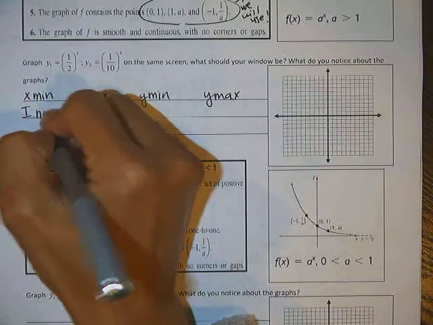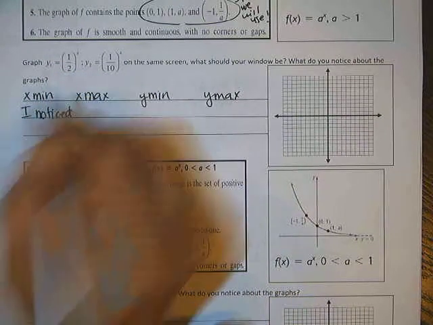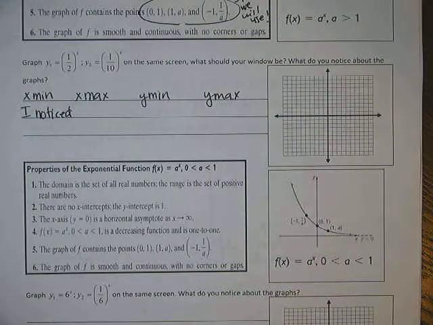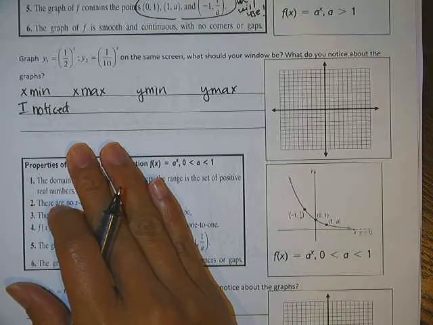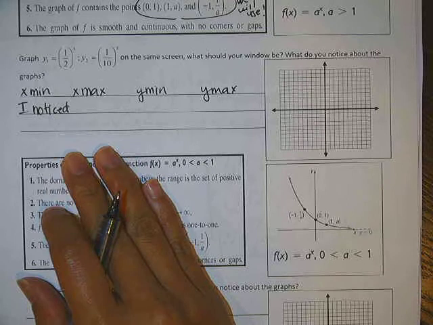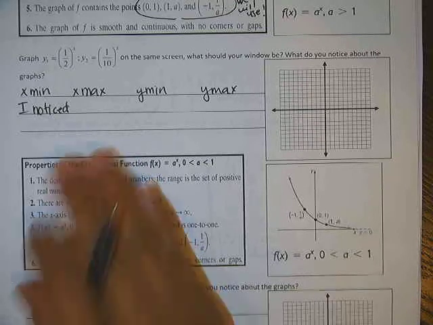I noticed something about y1 and y2. How are they the same? How are they different? What's interesting to you? Are they always increasing? Are they always decreasing? And so on. So that is your task for right now. Hit pause. Thank you.